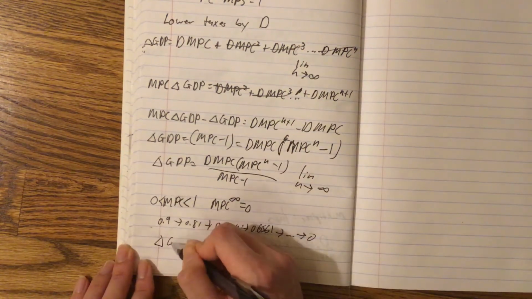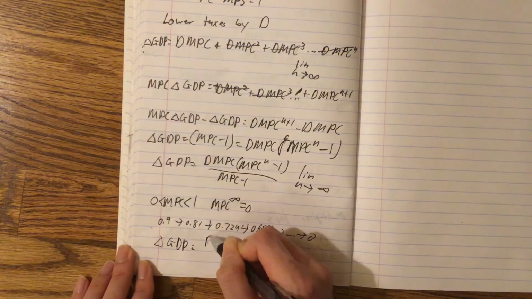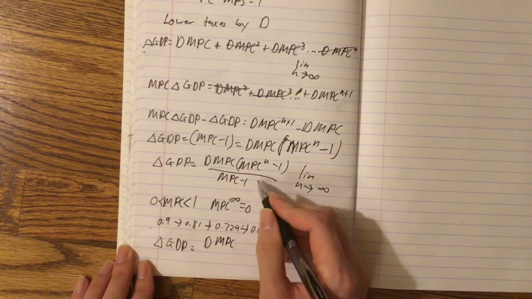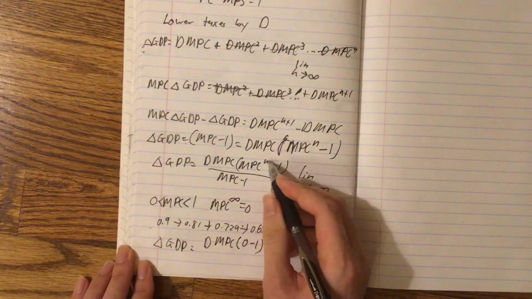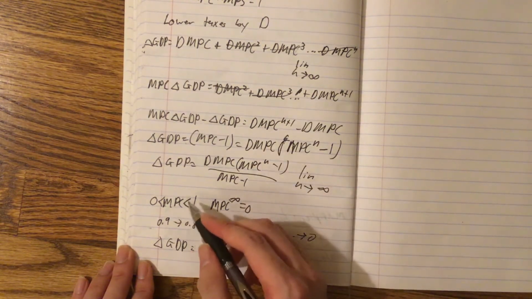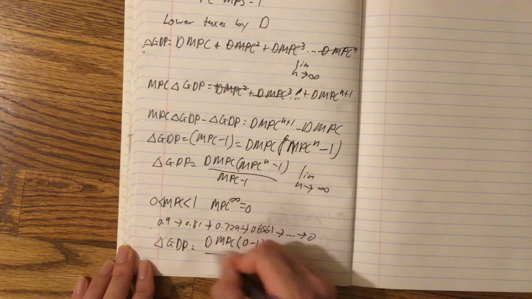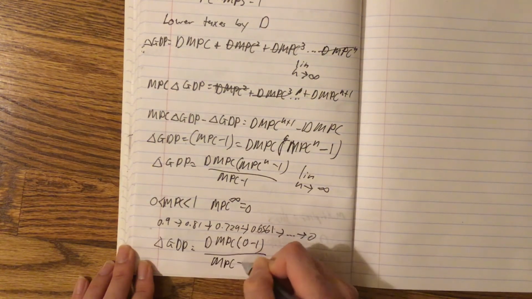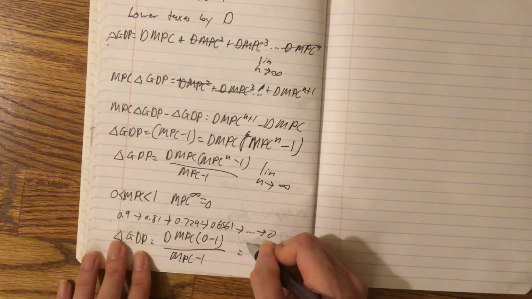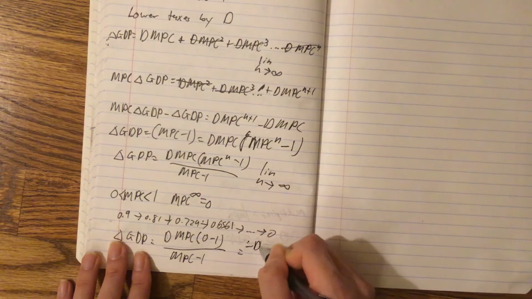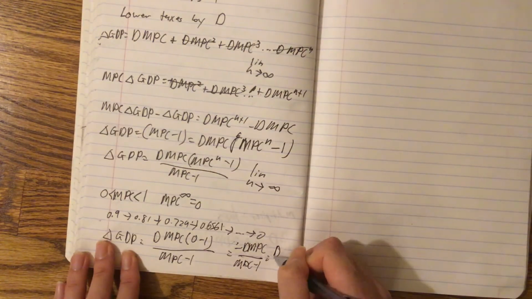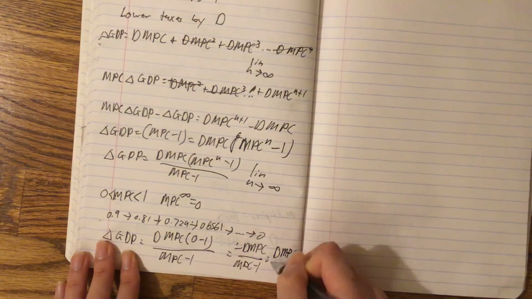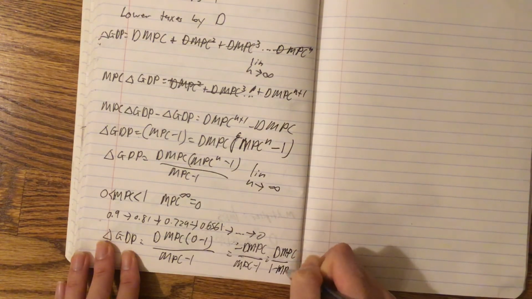So the change in GDP would equal D MPC times 0 minus 1 over MPC minus 1. The MPC to the infinity just becomes 0, because MPC is between 1 and 0. So the change in GDP equals negative D MPC over MPC minus 1, which equals D MPC over 1 minus MPC. All right?